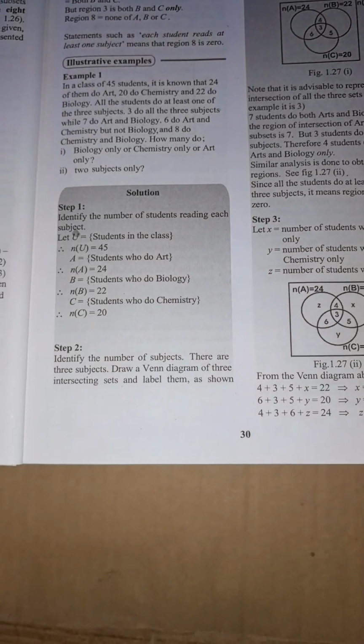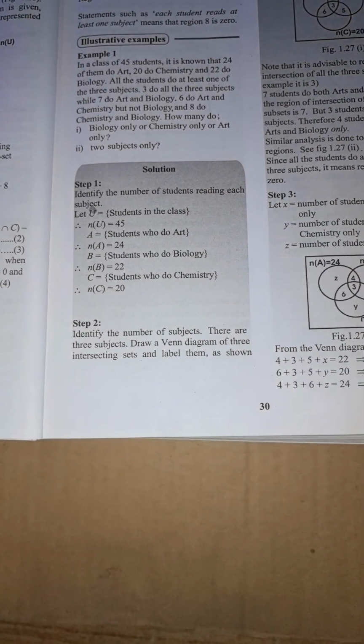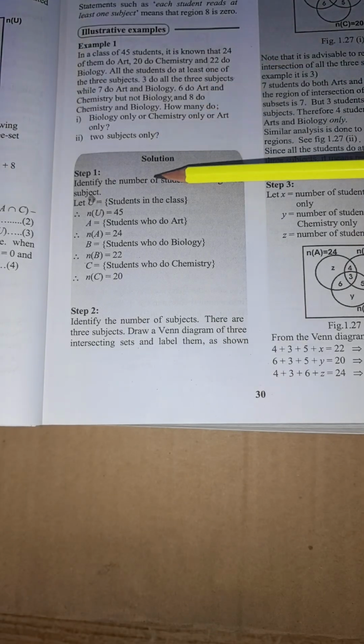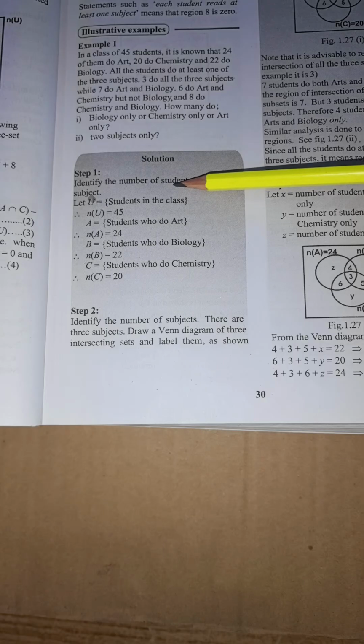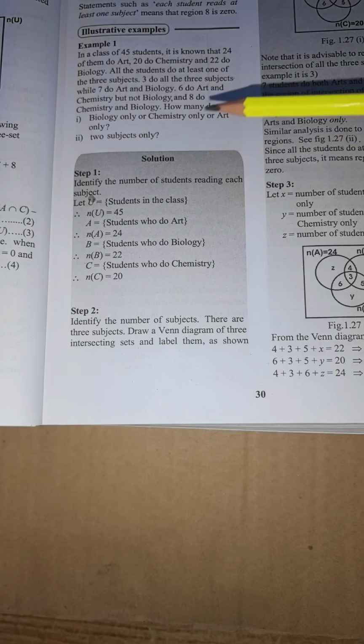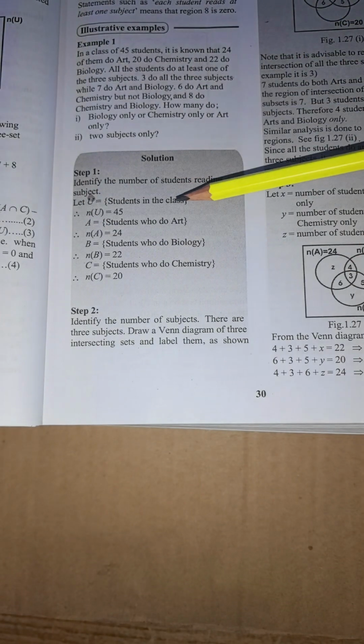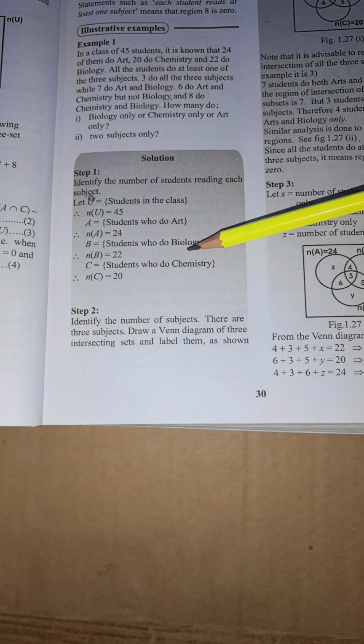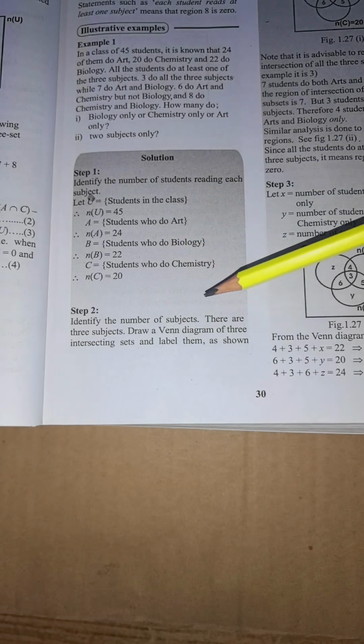So that is it. Now let's come down to the expressions with a solution. After that we look at 2 subjects only. So identify the number of students reading each subject. We have U, students in the class, 45; A, students who do art, 24; B, 22; C, 20.